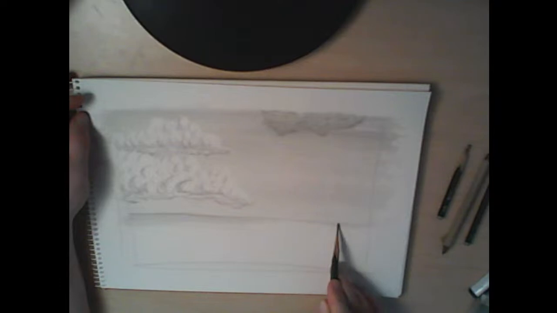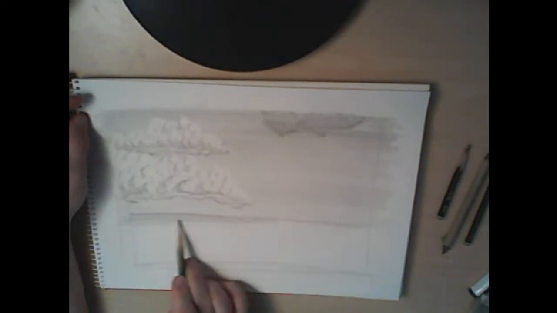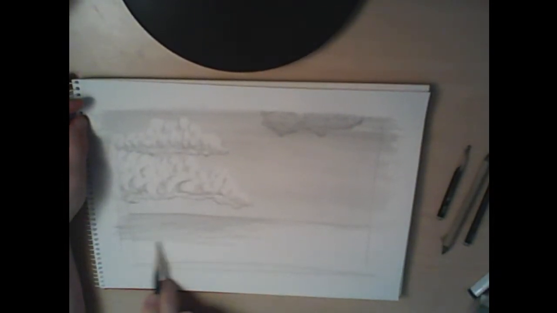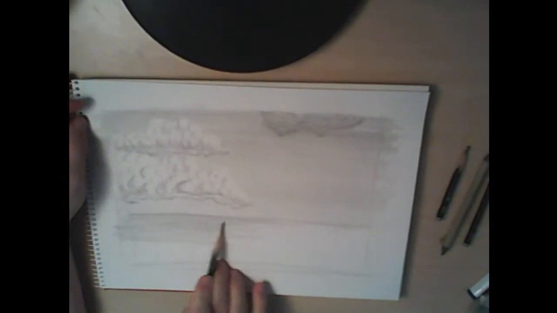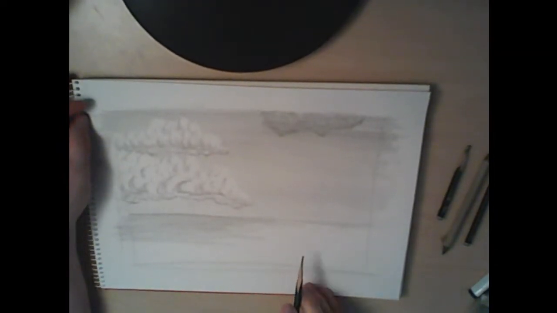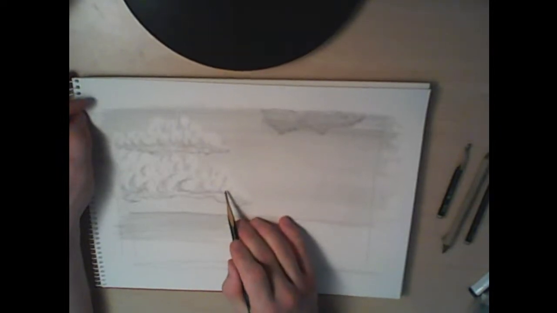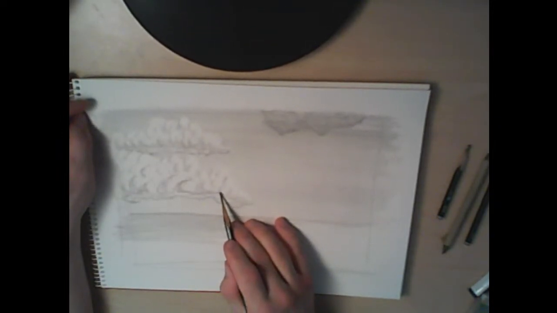All the way across. Okay, and I'm just filling in the left side right now. Maybe until here. The rest is the foreground. Okay, and then I want a mountain right there.